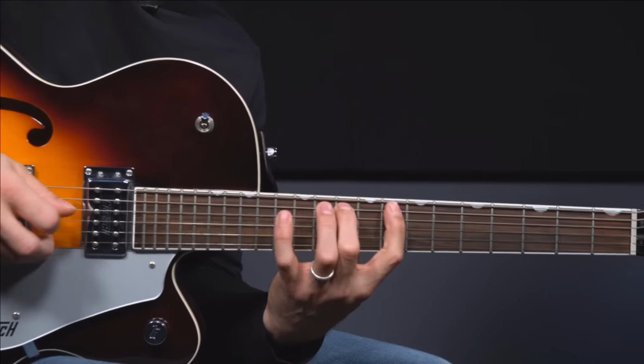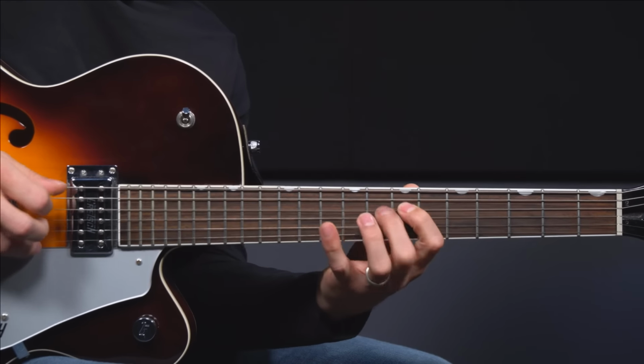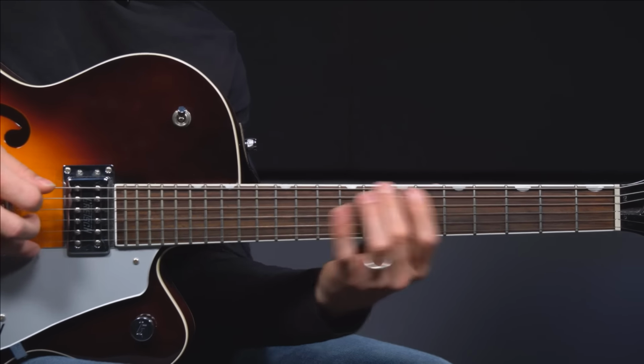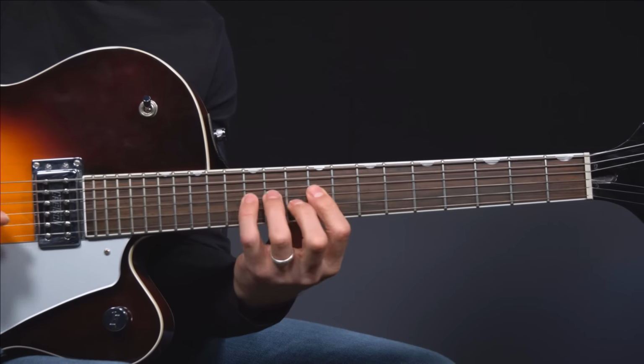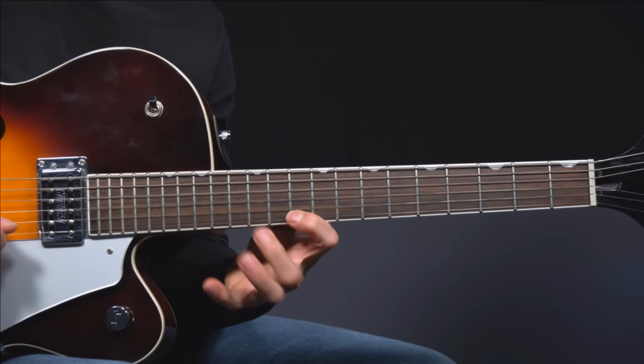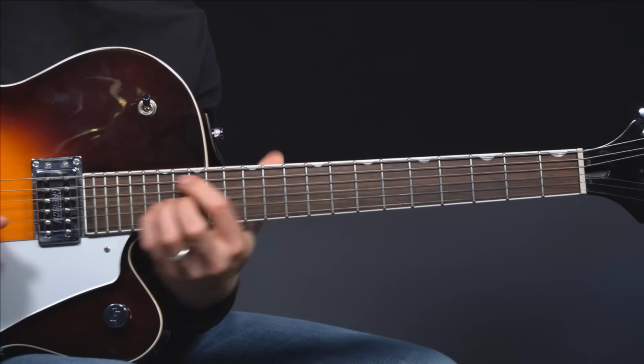If you want to do Mixolydian, let's do that. Lydian. Right? So that's the value in that jam track.